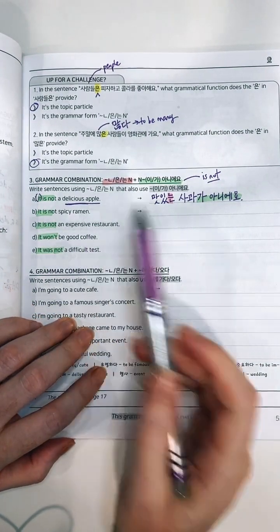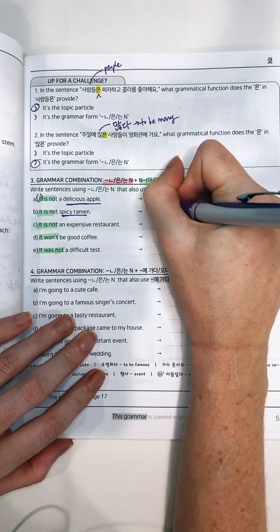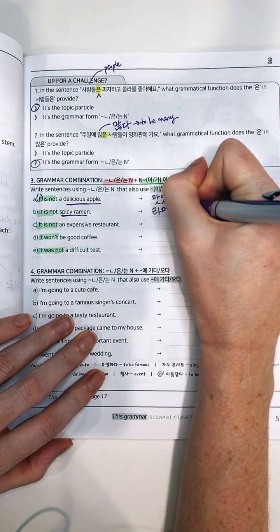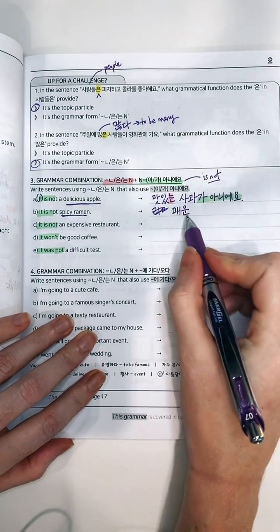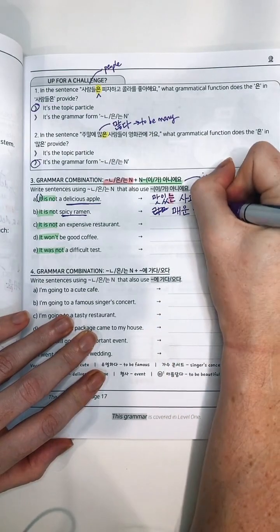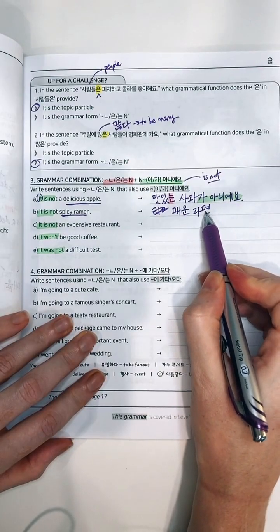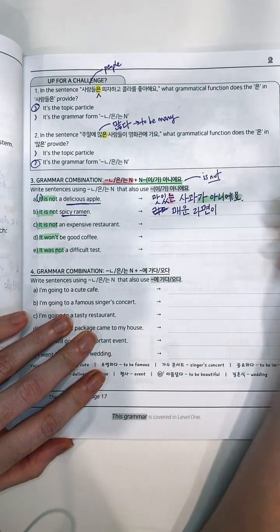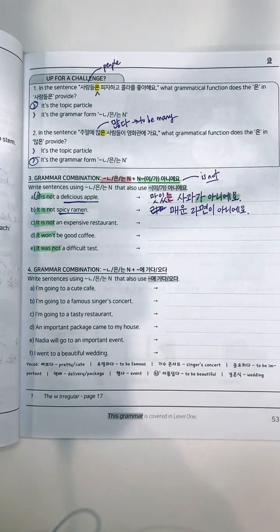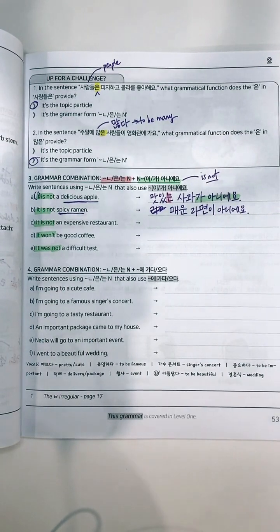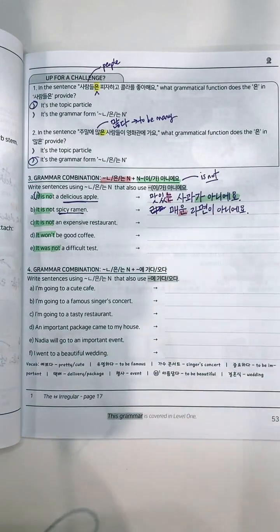All right, it is not spicy ramen. So we're going to start with this part, spicy ramen. Now we had this actually on the previous page. Spicy is 매운. That is the conjugation of the verb 맵다. 매운 라면. Now this ends on a consonant sound. So we add 이, 아니에요. 매운 라면이 아니에요. It is not spicy ramen.